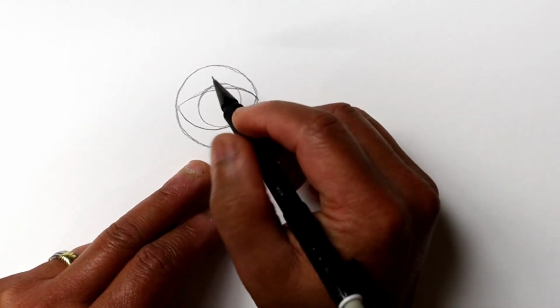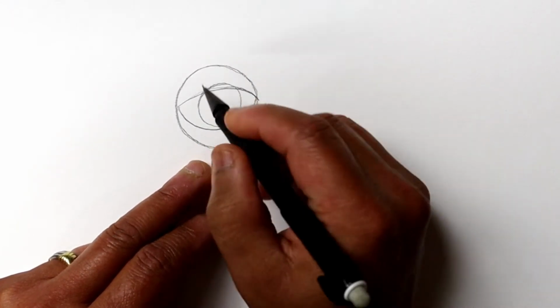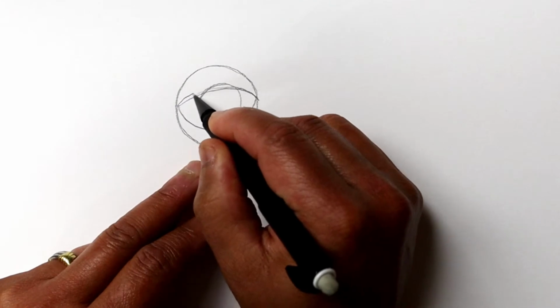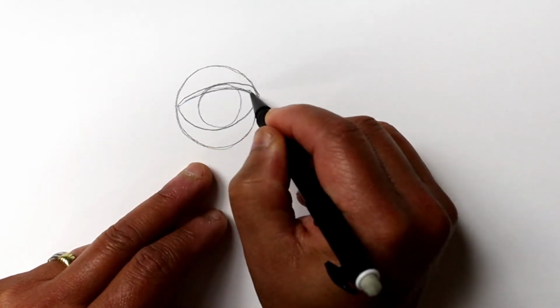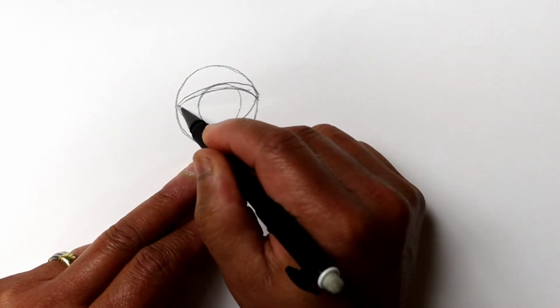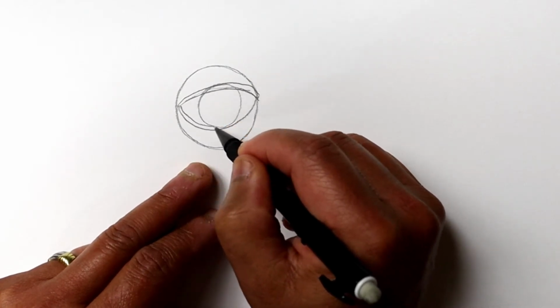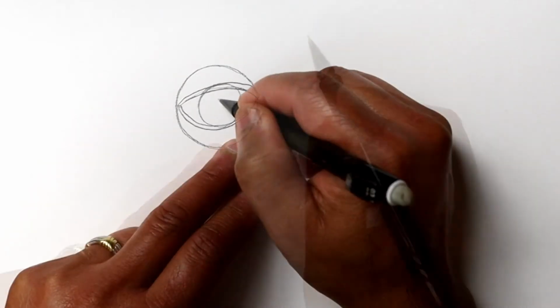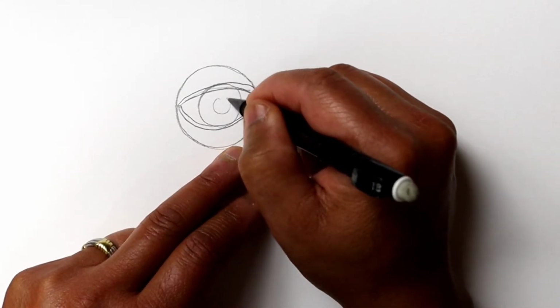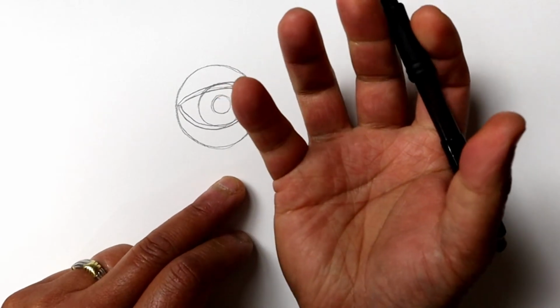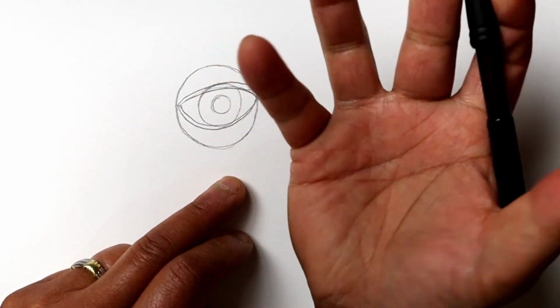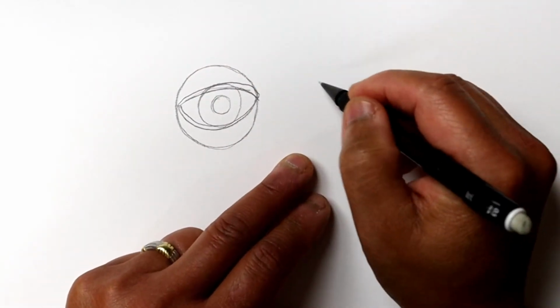Additionally, the eyelid has a certain thickness, so let's just go ahead and cut another line right here and another line for the bottom, like right there. And of course we've got the pupil right here. Now when this eyeball turns, or the head turns, we're gonna look at this a little bit differently.